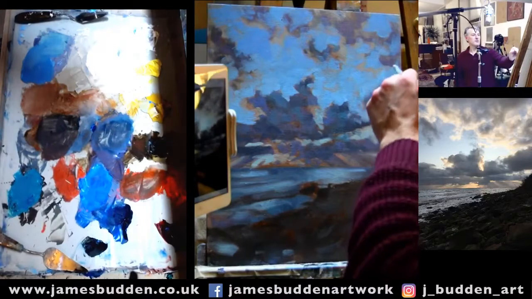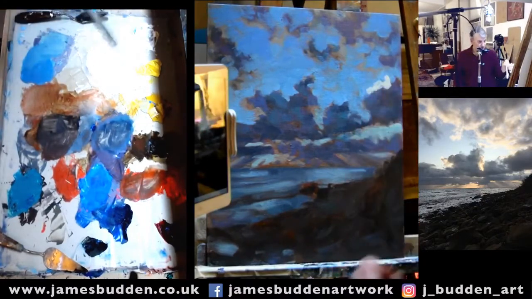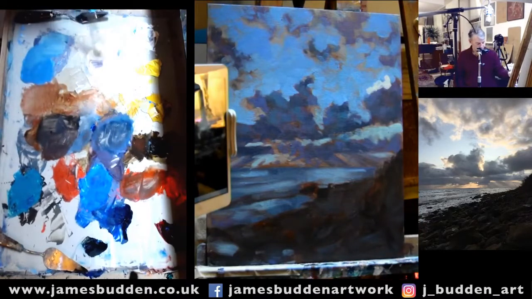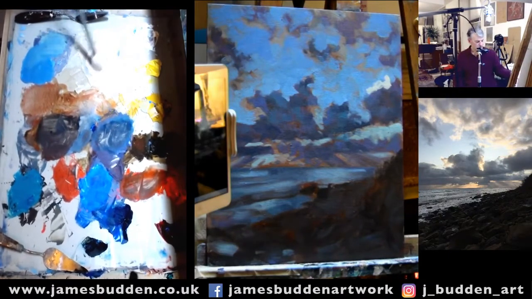How's that going to work in? So it kind of interrupts with this. No, it needs to be tonally similar to that blue, so I'm going to put even more purple into that, which might seem very, very wrong. A little bit of lemon yellow.